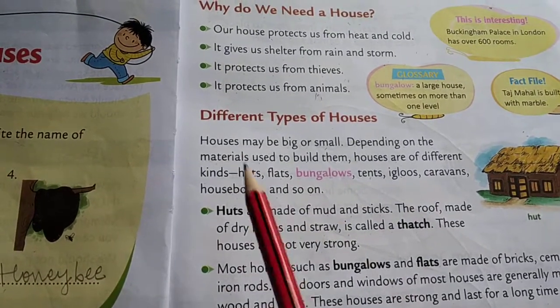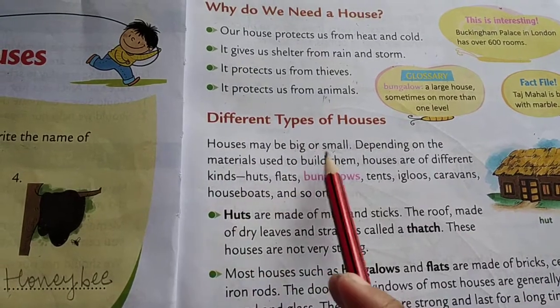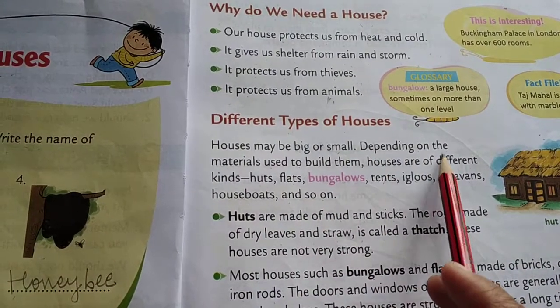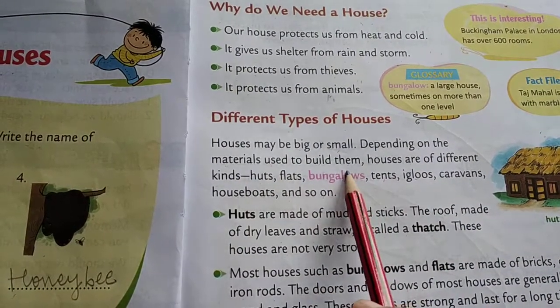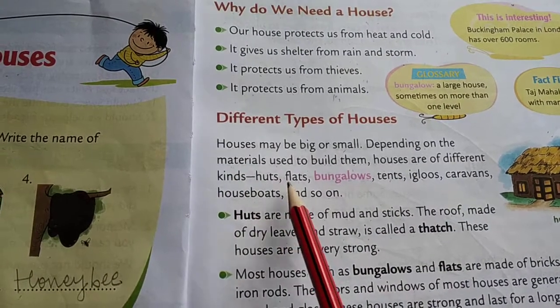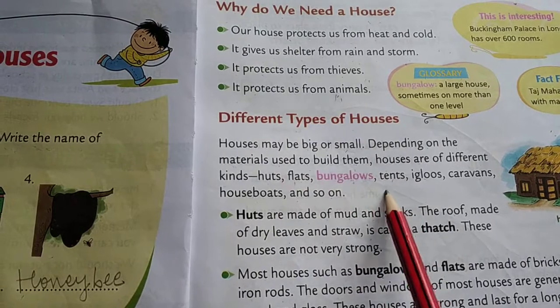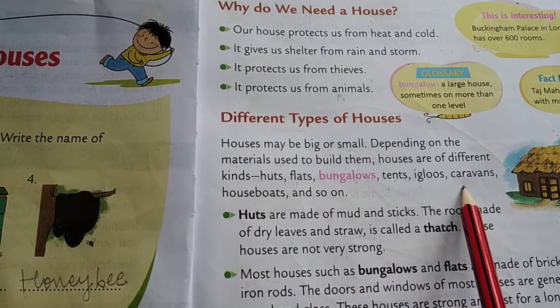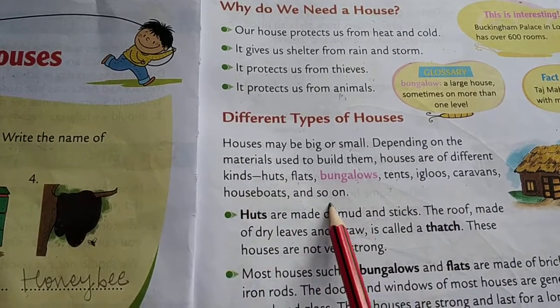Houses may be big or small depending on the materials used to build them. Houses are of different kinds: huts, flats, bungalows, tents, igloos, caravans, houseboats, and so on.